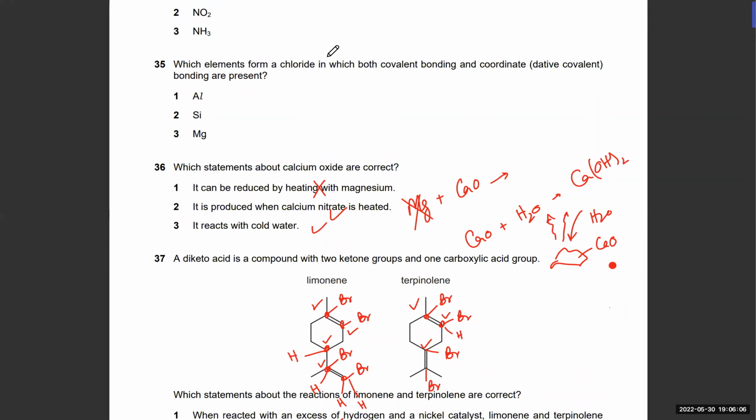Which element forms a chloride in which both covalent bonding and coordinate bonding are present? So will aluminum form a chloride with both covalent and dative bonding? It will, right? Yes, because it forms a dimer. AlCl3 datively bonds with another AlCl3. Al has an incomplete octet. It has 6 electrons, so it borrows a pair of electrons from Cl and datively bonds with it. Cl has got a lot of lone pairs. So that is true. What about silicon and magnesium?